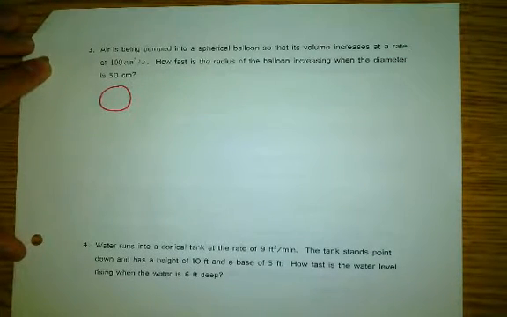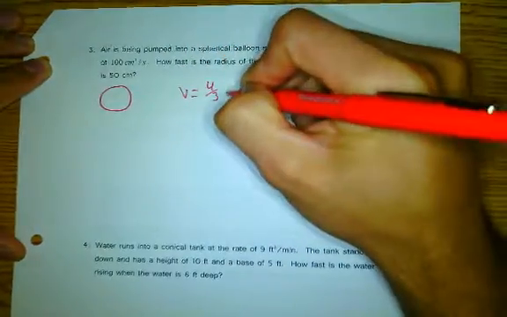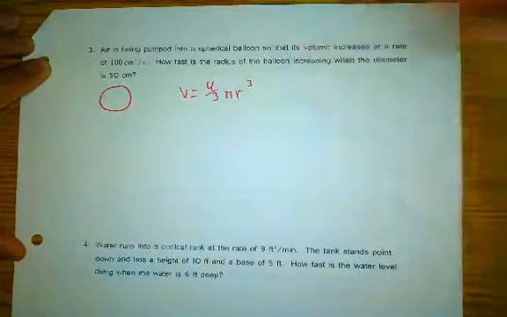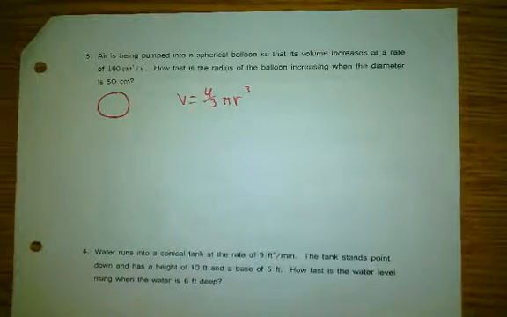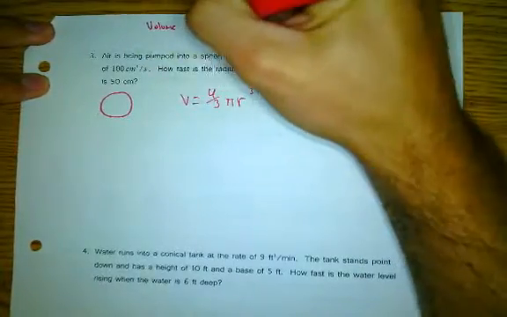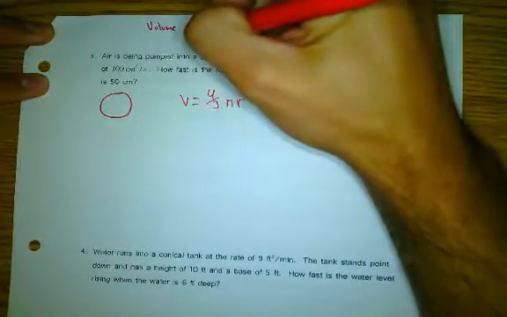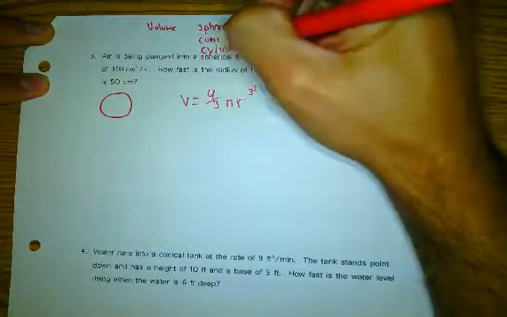4/3 what? Pi r cubed. Very good. You may be asking yourself, am I going to need to know these formulas? They are expecting you to know the volume, so if you can write this down, the volume of a sphere, a cone, and a cylinder. Those three. So if you want to write them down, volume of a sphere is 4/3 pi r cubed.